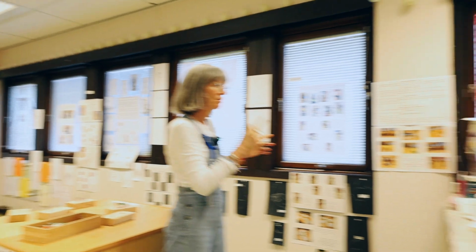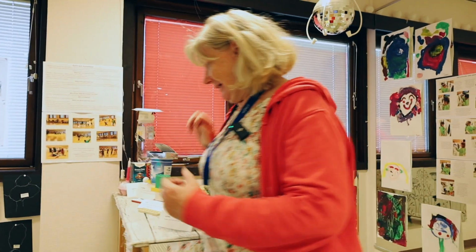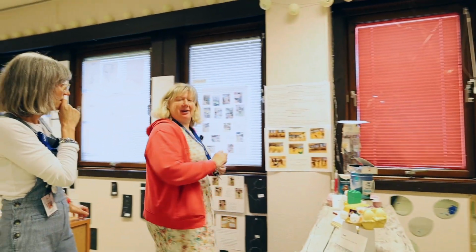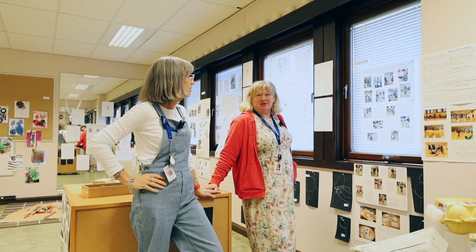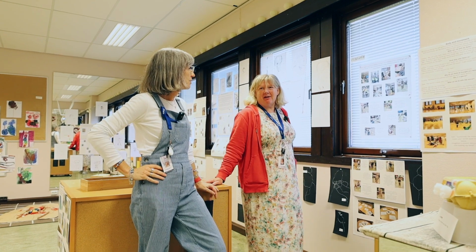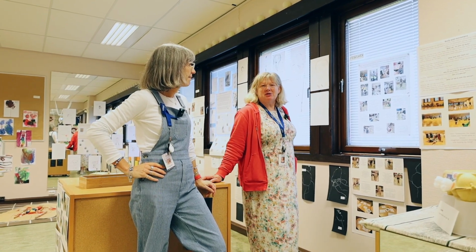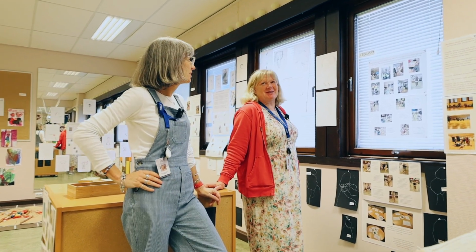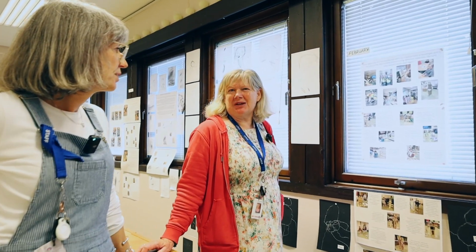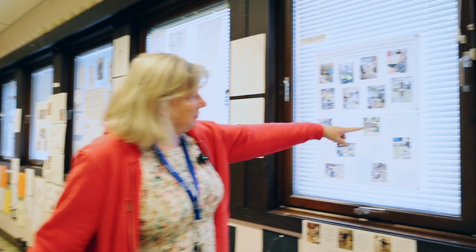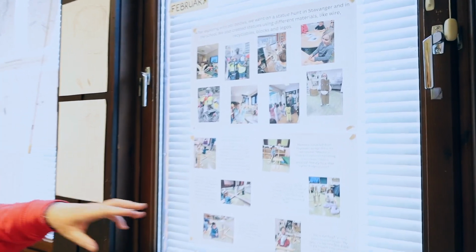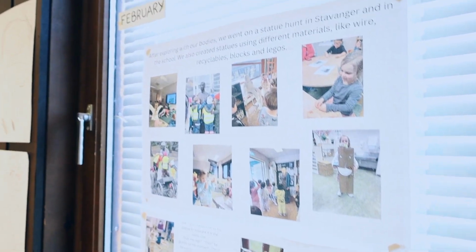So the children went into Centrum, and we looked at statues in Centrum. Then we came back to school. We realised how many statues there are in school around the art department. So we went on another statue hunt around the school. Then we talked to the children about how they could represent themselves in a 3D image rather than a 2D image. So we came into the block studio and we talked to the children about how they could represent themselves.